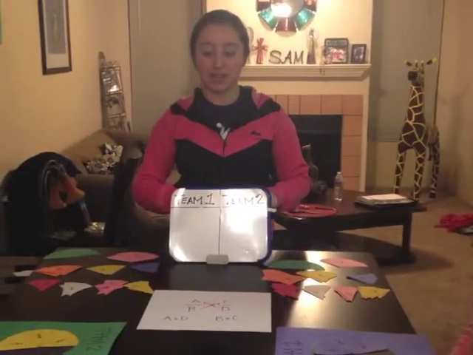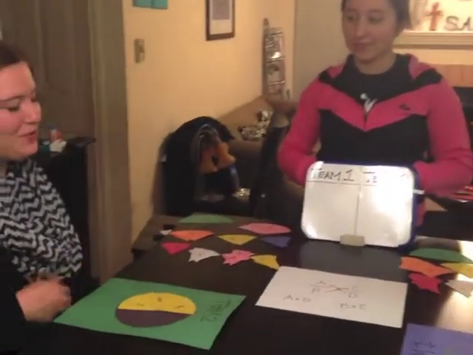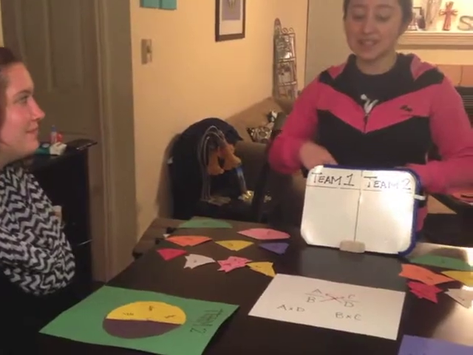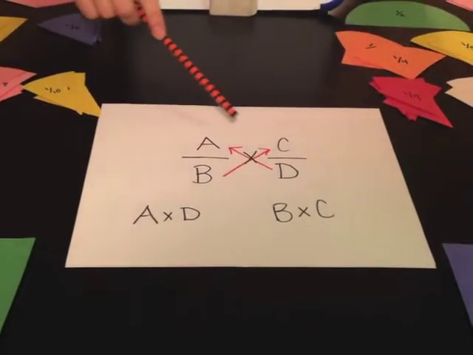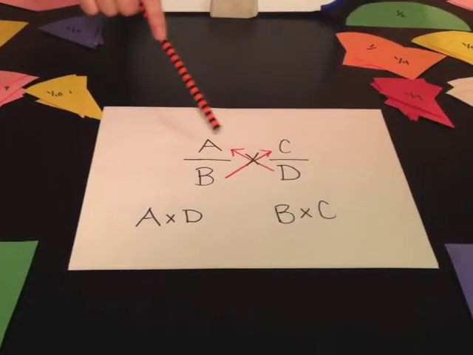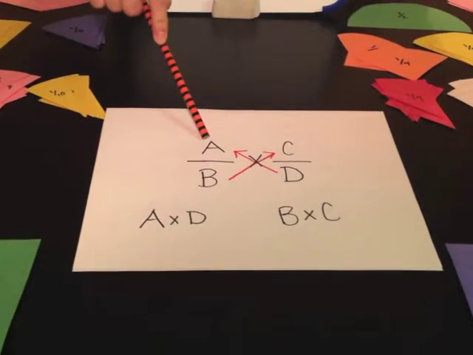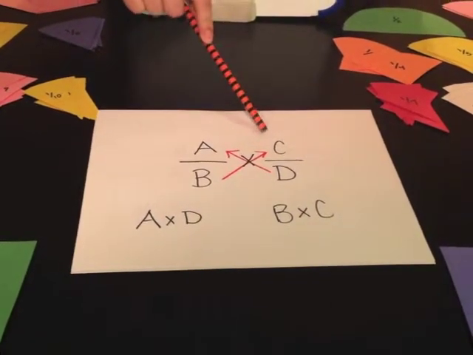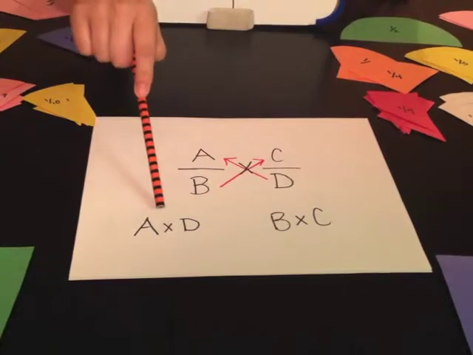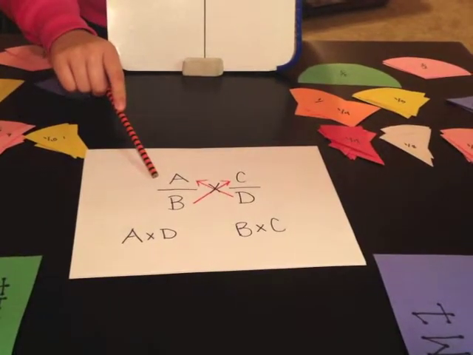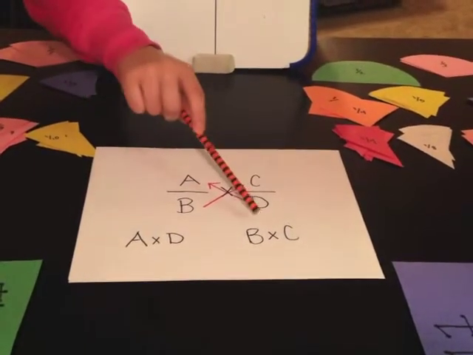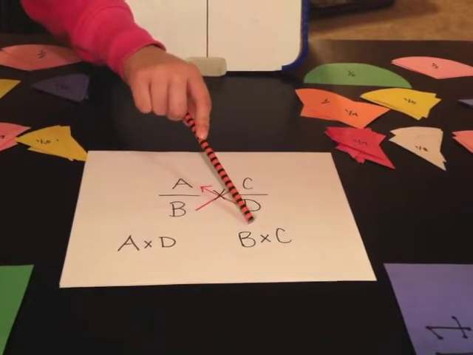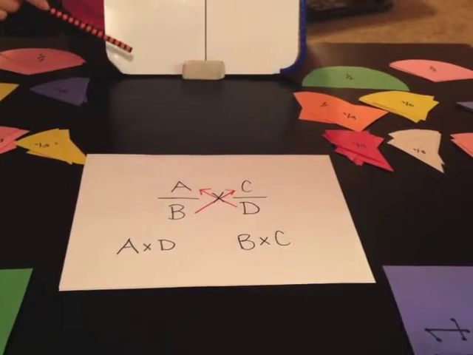Let's review the students' answers. Bailey? I answered 3/5. Let's take a second look at that. First, let's refresh our memory in cross multiplication. If we multiply D times A and B times C, we will compare the answers. Whichever answer is larger would equal the largest fraction. If both answers are equal, then that would equal an equivalent fraction.